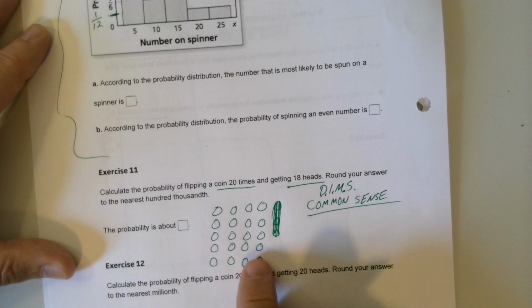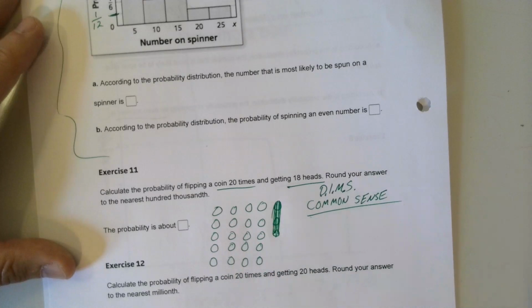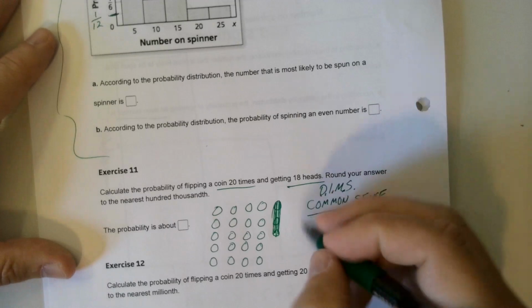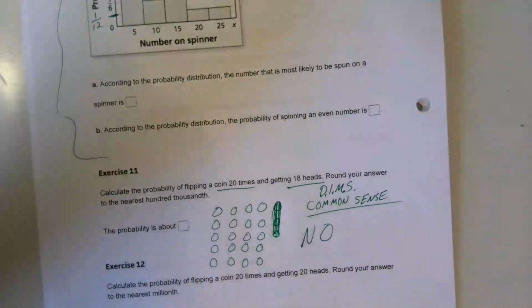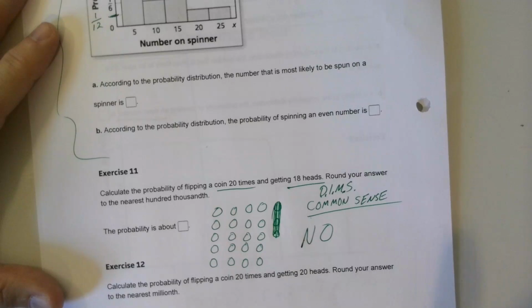So the first thing I'm going to ask you is this. If I flip it 20 times, what do you guys think? Am I going to get 18 heads a lot? And hopefully your answer is going to be, no, Mr. Bowles, we are not going to get 18 heads a lot. That's so rare. We should get 10 heads and 10 tails. But there's a probability that it actually could happen. It's going to be small, but there's a probability that it could happen.